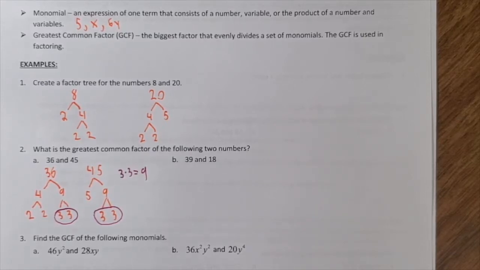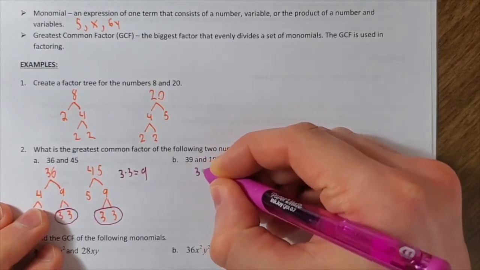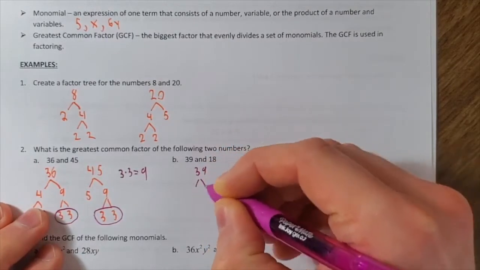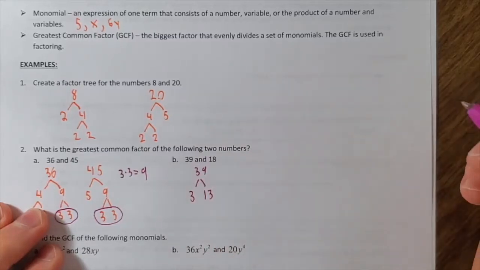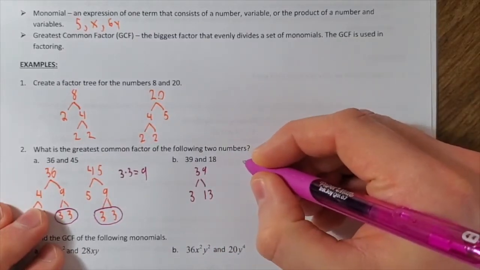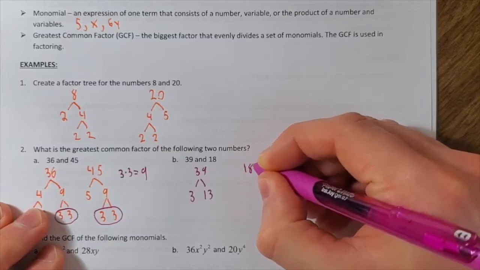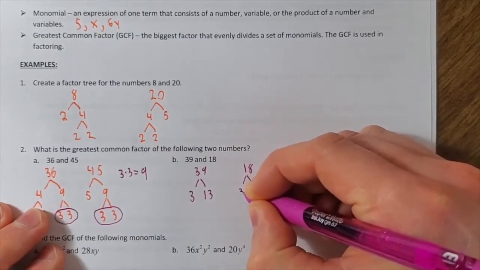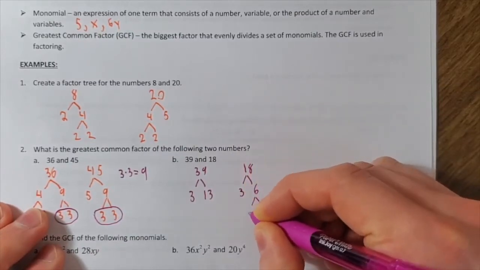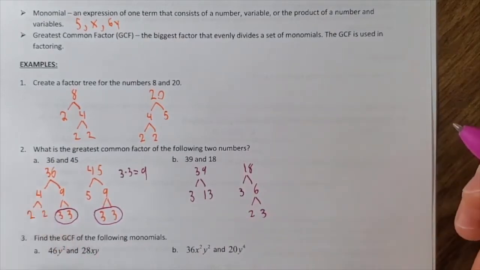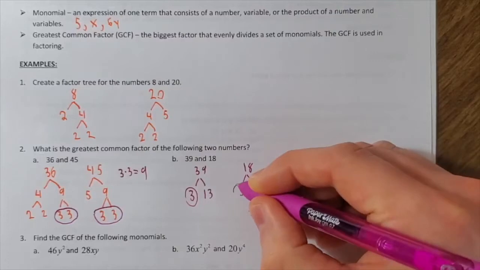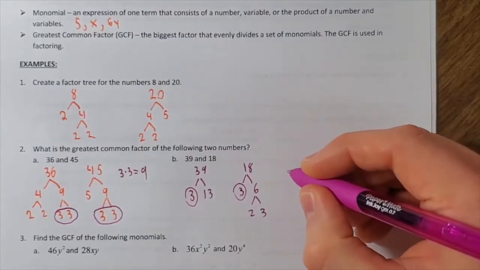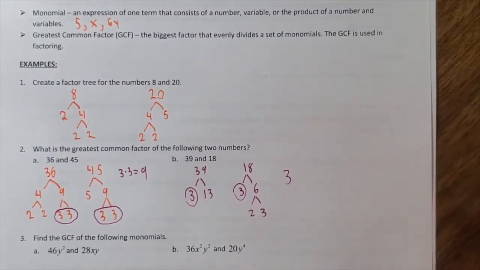Okay, so let's go over this one together. 39, we'll use a factor tree to break that apart into 3 times 13. And then 18, let's see, we've got 18 can become 3 times 6, and 6 is equal to 2 times 3. So it looks like they only have one 3 in common here. That'll give us our greatest common factor, nice and easy, just a single 3.